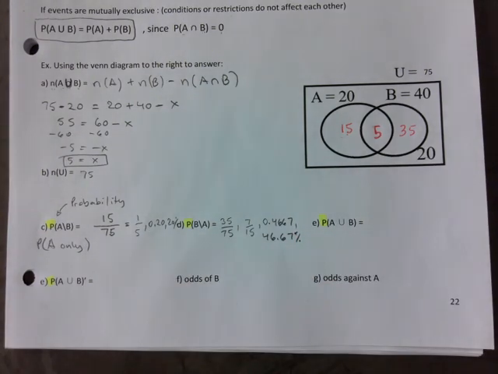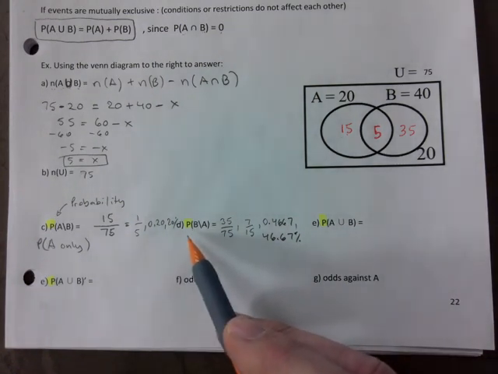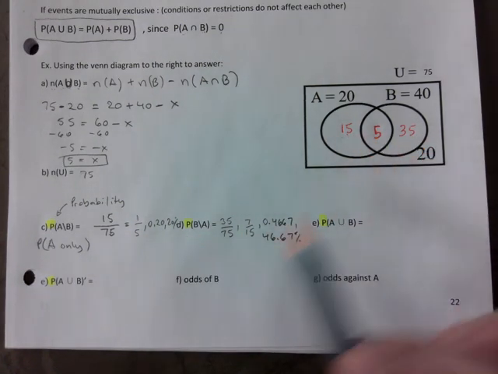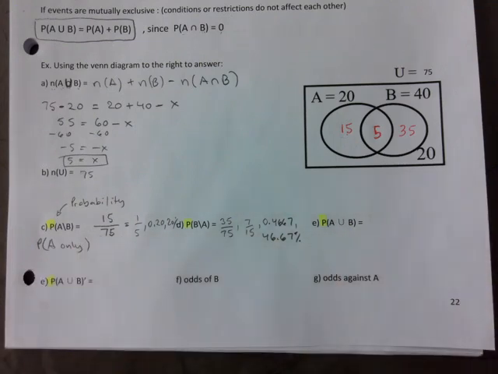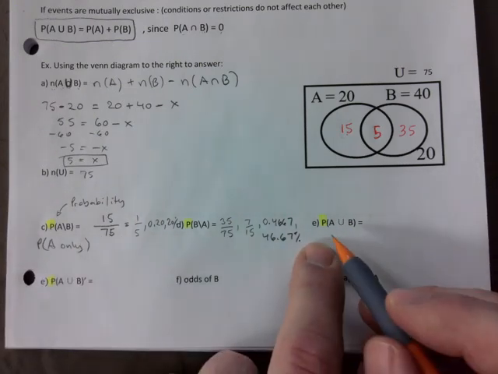So what we're doing here, before in chapter 3, was always n, right? Just a number of elements. Just give me 15, just give me 35, right? That's all we would have done, but now we state it as a probability. That's all we're doing here.